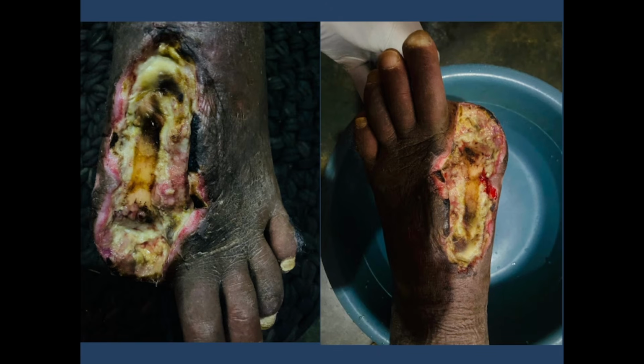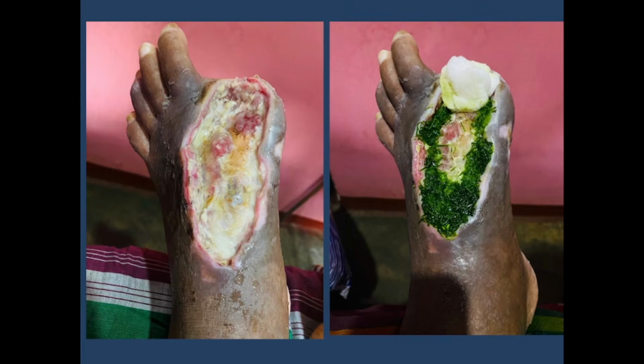Now he's bit by bit recovering. Again, we had to do a limited excision of the necrotic tissue. Then moving to dressing, we put various dressings, and you see a lot of exudate at the end. For the exudate, we put a papain dressing. We use papaya peel, and it has an enzymatic autolytic function.